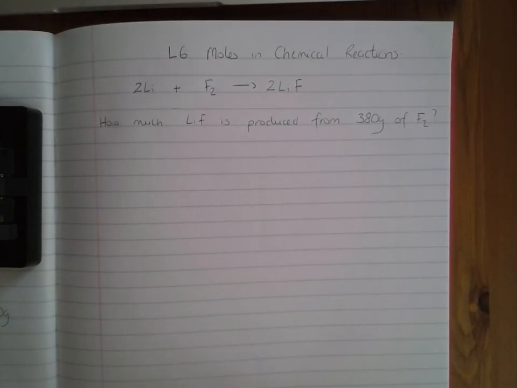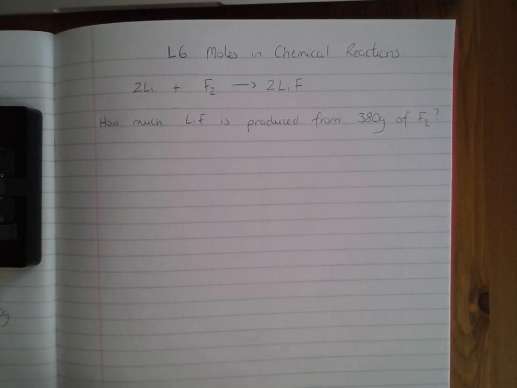Okay, so this is going to be the last of our lessons on moles. We're going to move back to biology next week. So this is the last lesson on moles, the last calculation lesson. And we're still going to continue with drawing our tables.